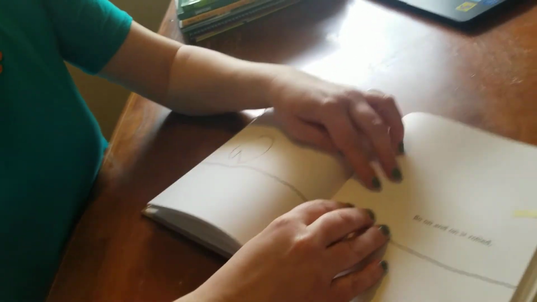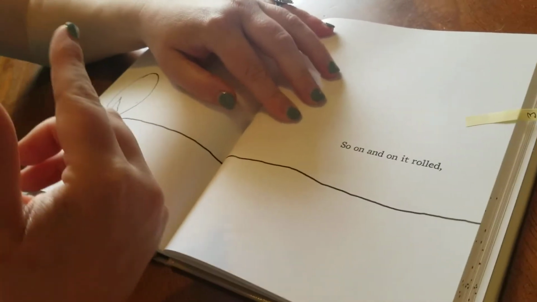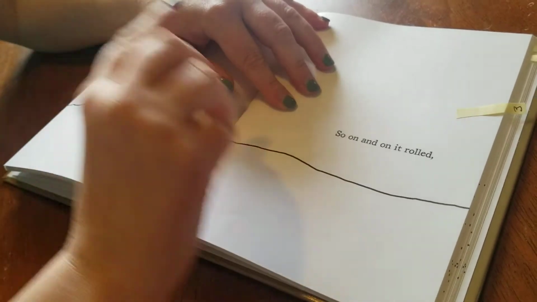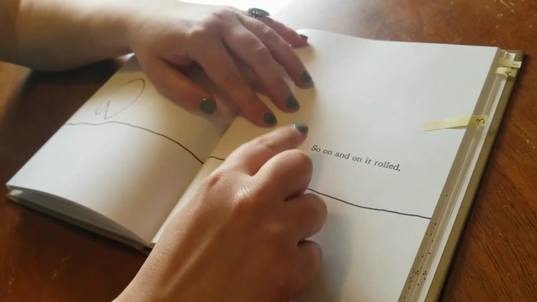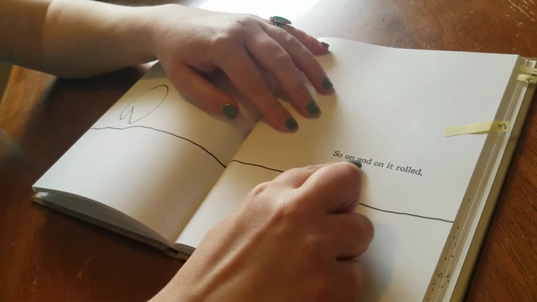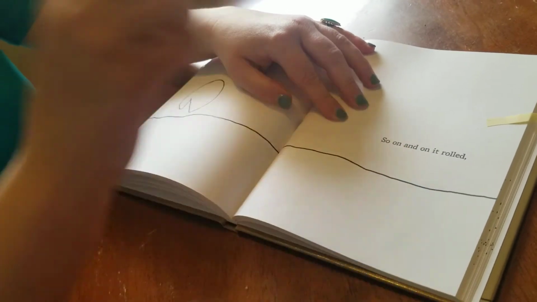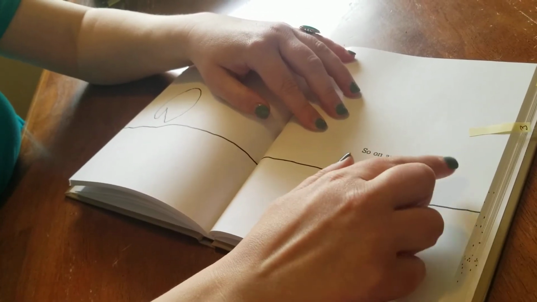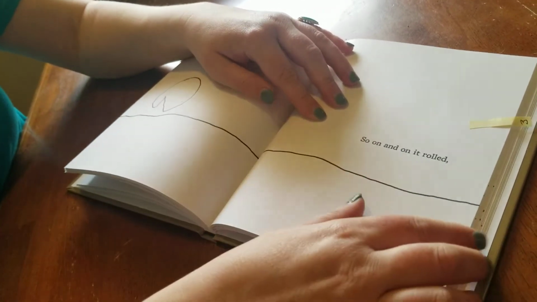Once they can do the one-to-one really well, then you can ask them, you point while I read. So they're not reading the words, they don't even have to say anything. You're reading the page and they're keeping pace with the words that you're reading. So you would read, so on and on it rolled, and see if they can touch each word as you're saying it. They can also count first how many words there are, and then you read it and see if they can follow along.